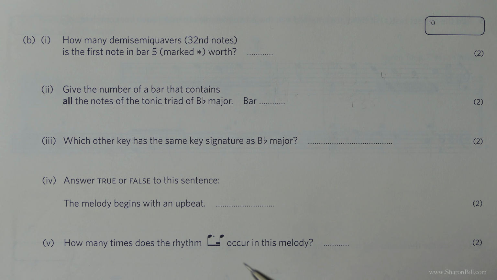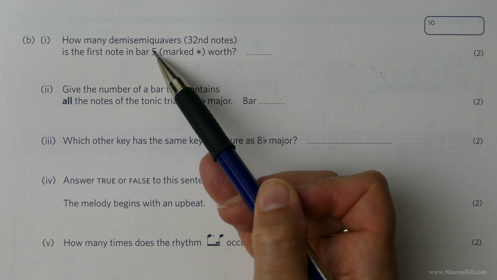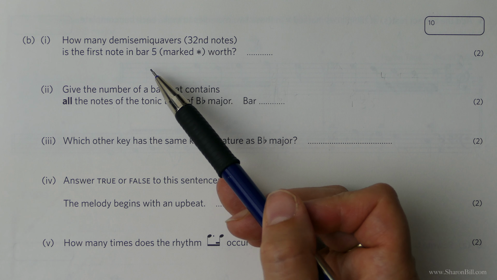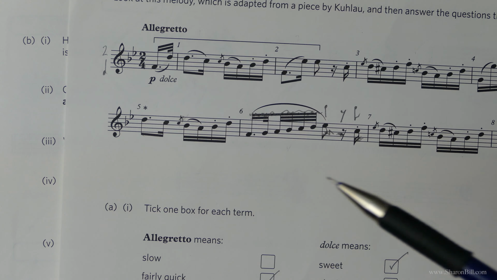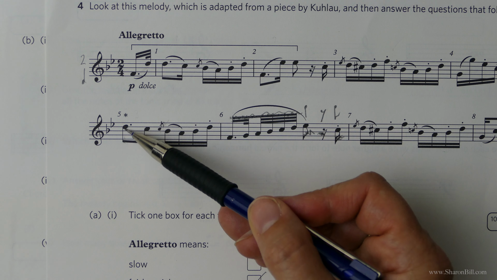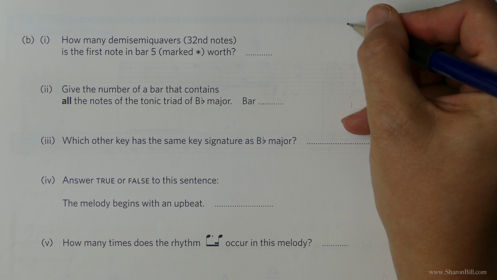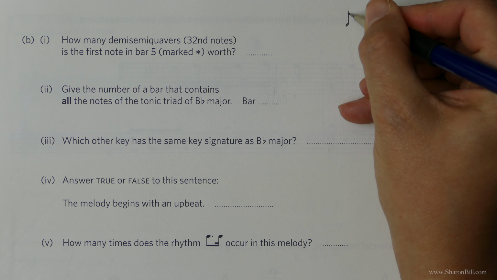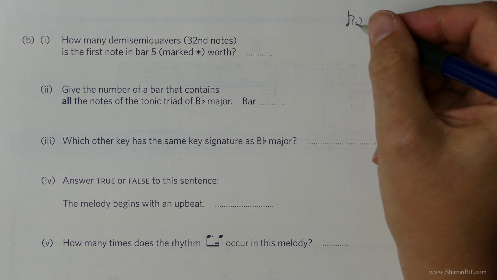And so for section B now, we are asked how many demi-semiquavers or 32nd notes is the first note in bar 5. There's a little star showing us that. How much is that worth? So let's have a look. Bar 5 is a dotted quaver, a dotted 8th note. So I'm just going to diagram this out. So first of all, here's our dotted quaver. Now I'm not going to bother about the dots just yet. Let's just get the quavers.